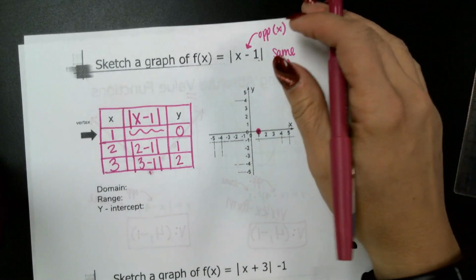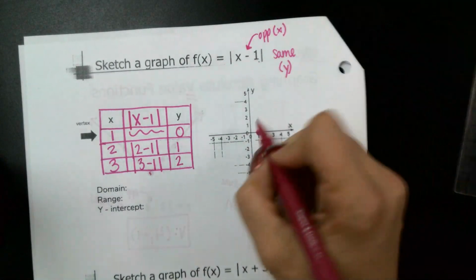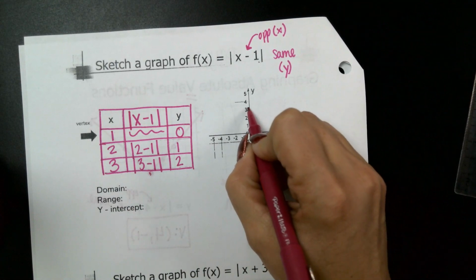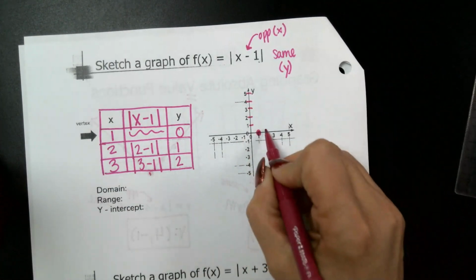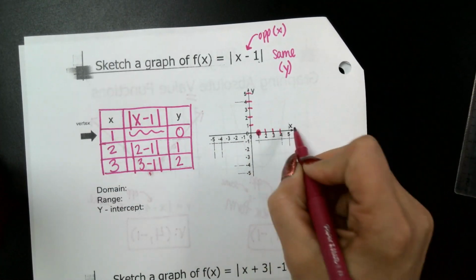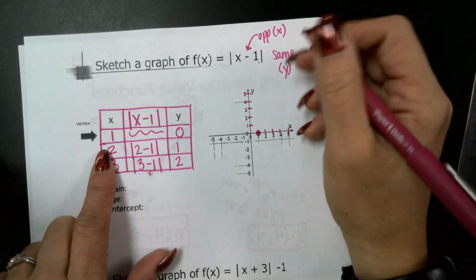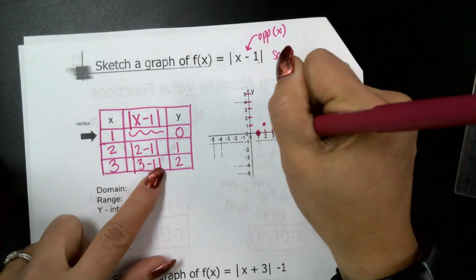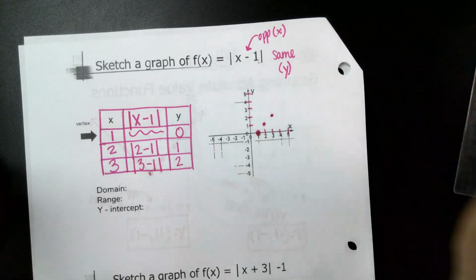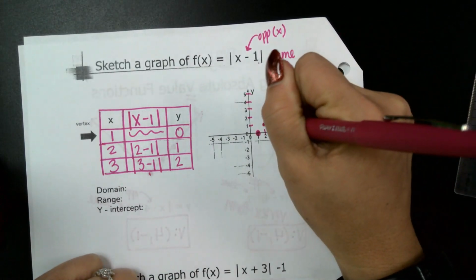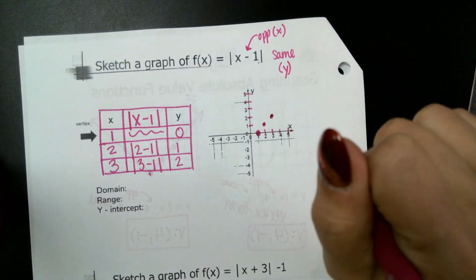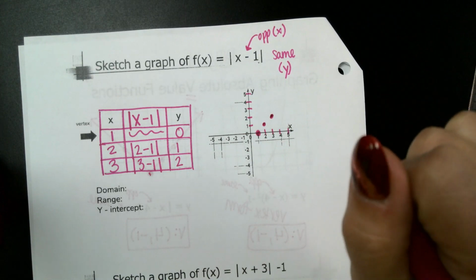All right, now do your best. Okay, you might make little tick marks. Maybe that'll help you where all the numbers are. But we're going to plot 2, 1 and 3, 2. Like I said, this is just a sketch, so we're doing the best we can. When you do your practice page, you guys will actually see your grid lines.